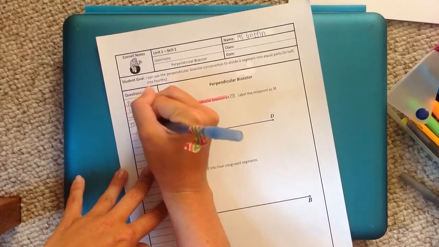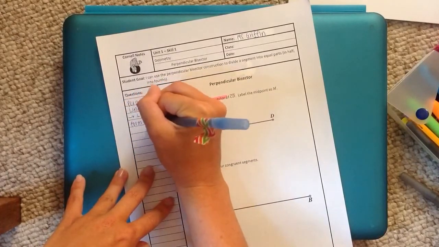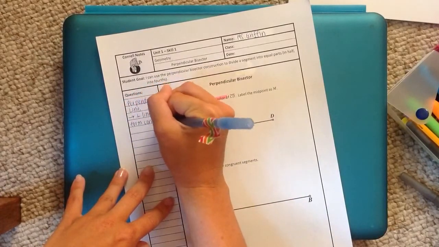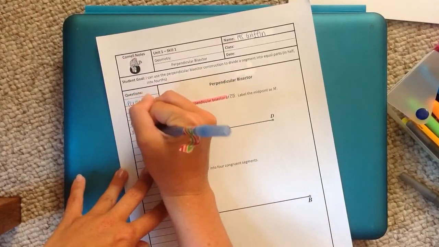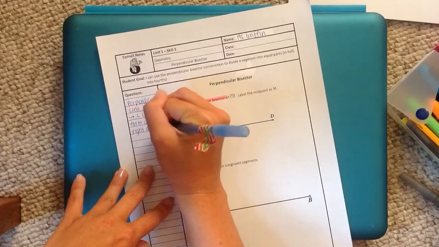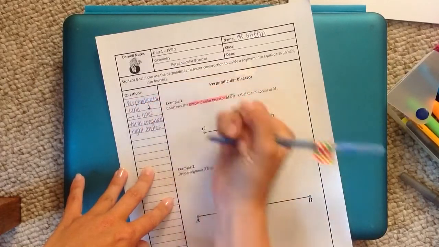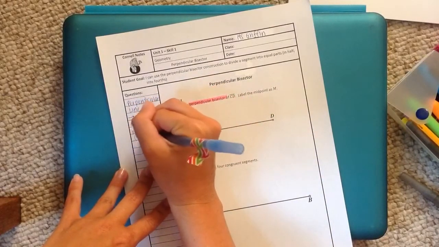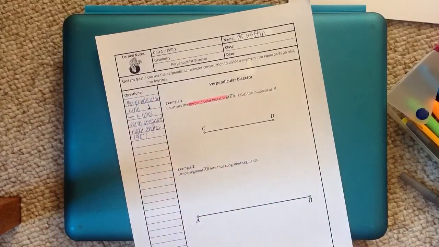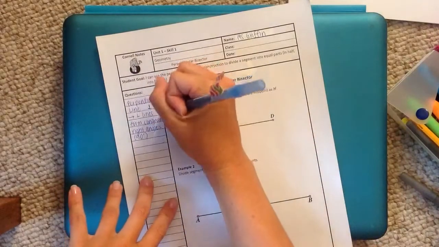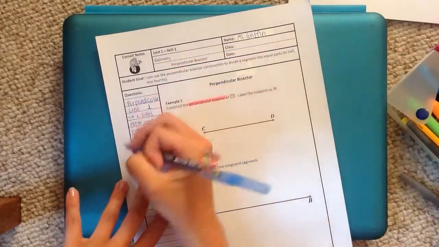form congruent right angles. Meaning right angles are 90-degree angles. Now there are some words in there that you may not know, such as the word congruent. Congruent means that it's the same size, same shape.